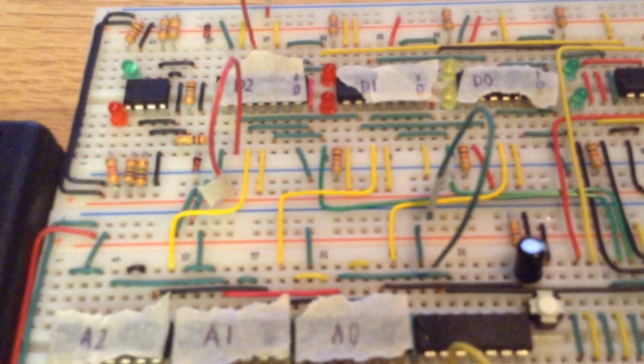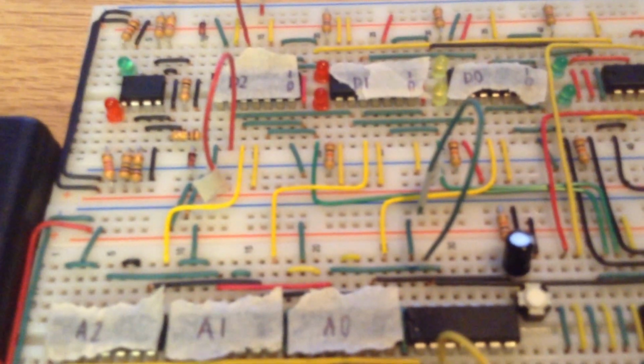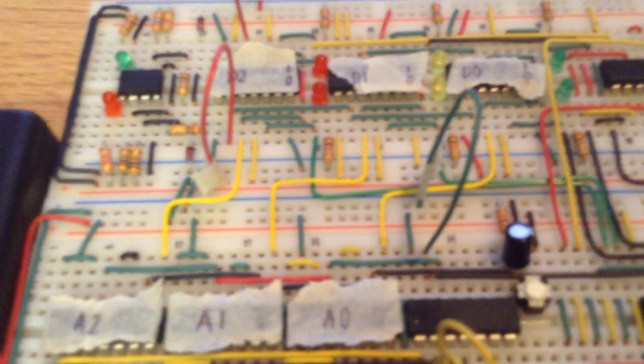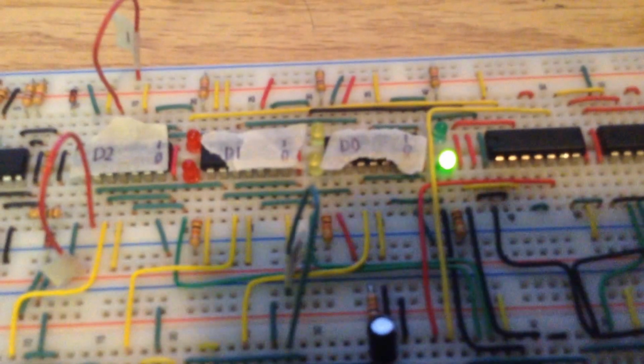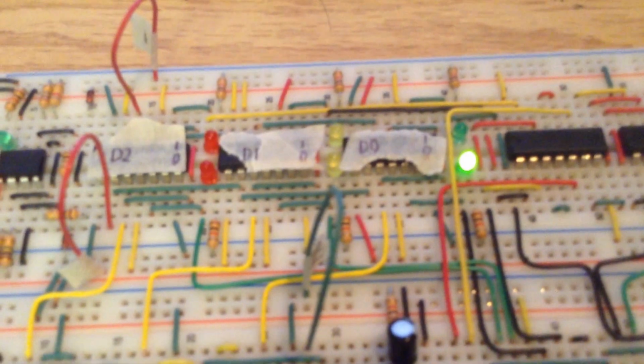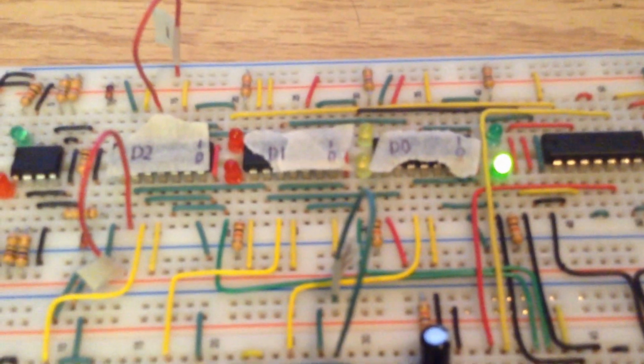In other words, only when the button is pressed, not when the button is released, can it change state. So I'll change state right now, and see the green LED at 0 lit up. That means now there's a 0, 1 stored within memory location 0.